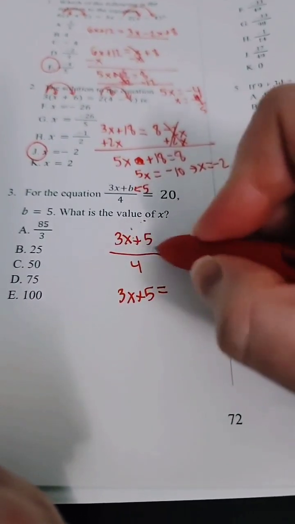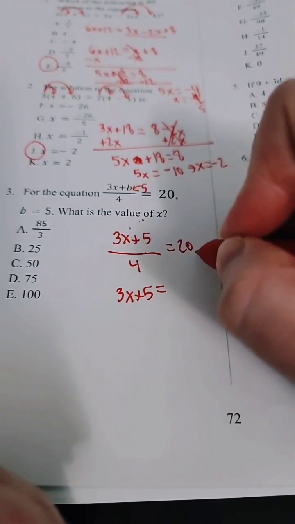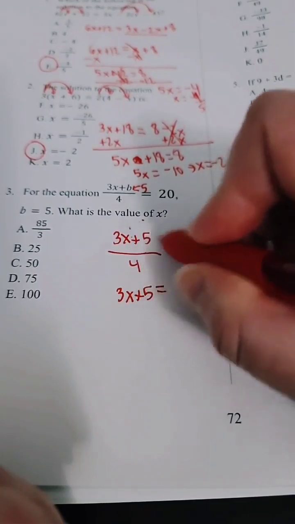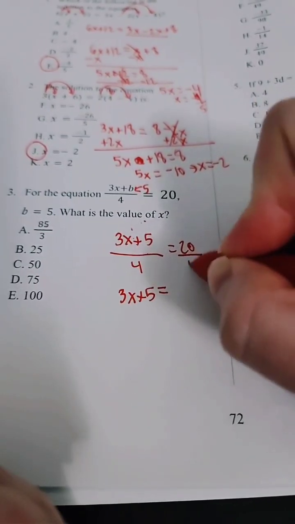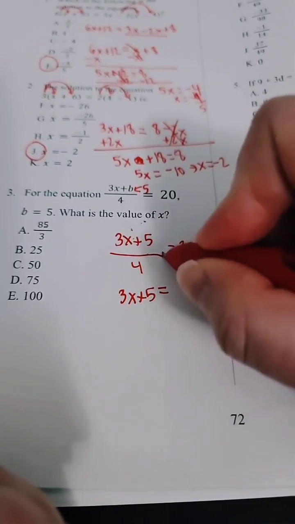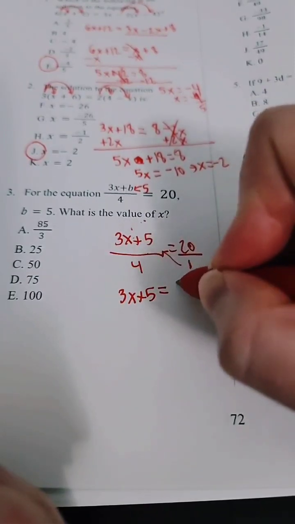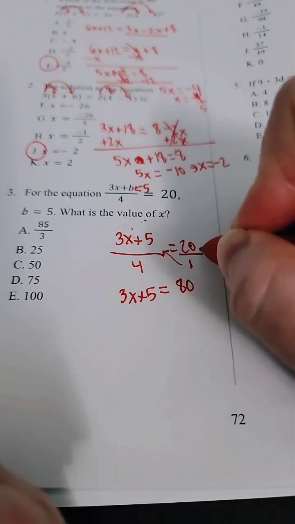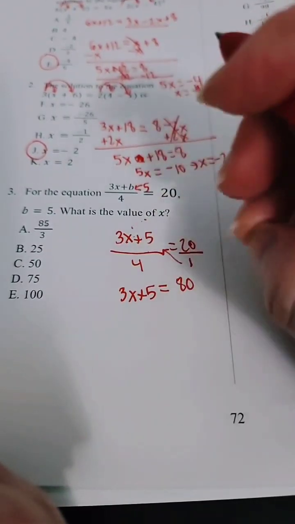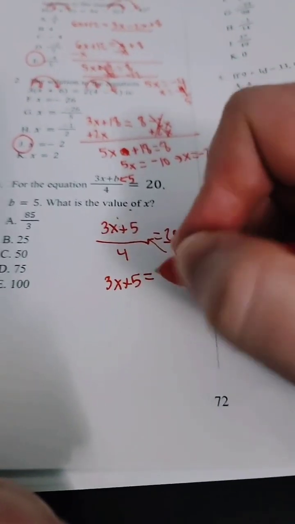Now, a trick that I also teach students is whenever you see fraction bar equals, you can cross multiply if you don't see immediately that you have to multiply each side by 4. And the reason you can do that is because 20 over 1 is the same thing as 20. So you can think, oh, I'm cross multiplying. 1 times that is 3x plus 5, and then 4 times 20 is 80. So that's another way to kind of think about it. And also it tells you what you need to do if you see fraction bar equals. You can just immediately think, oh, cross multiplication, and not have to worry about anything else really.